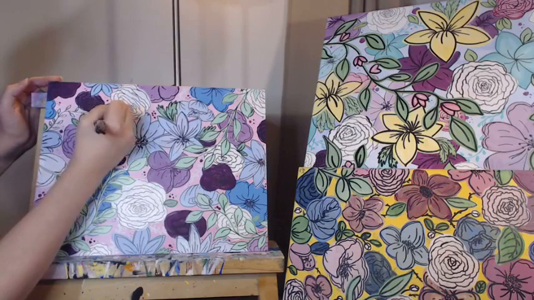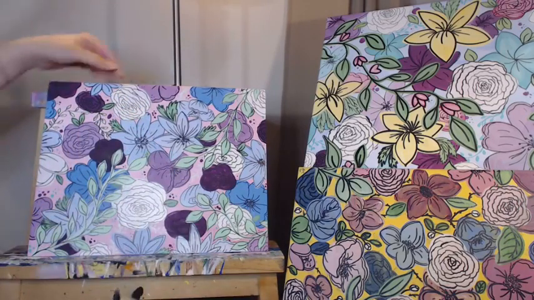Little lines in them too, similar to the big ones.